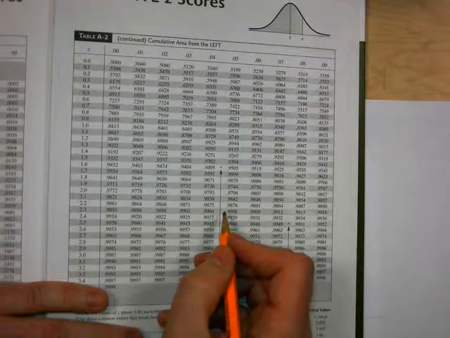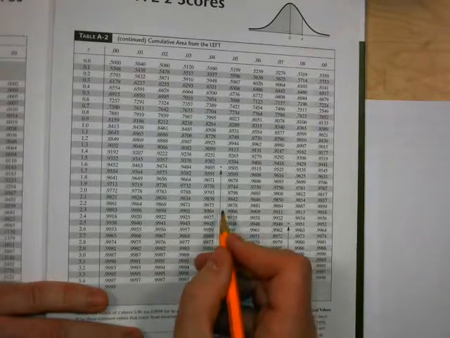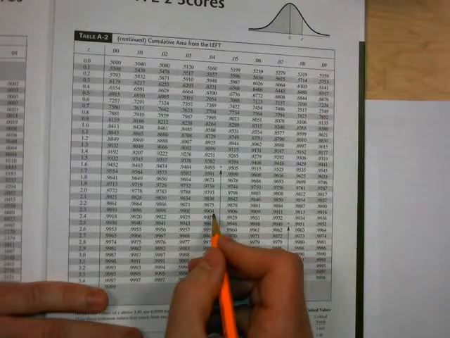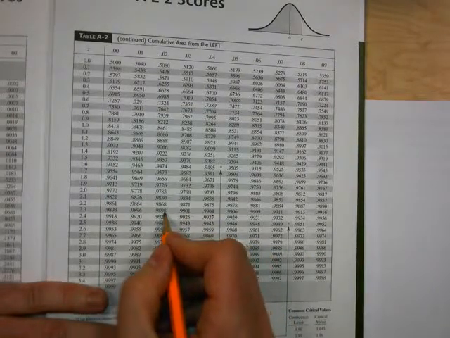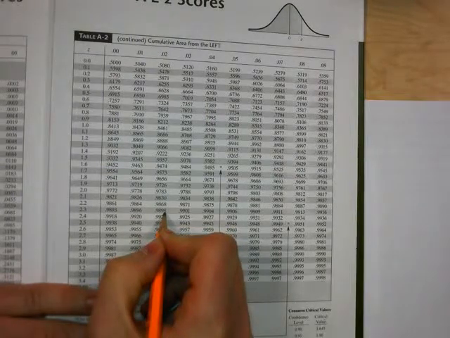For 0.9900, there's 9904, 9901, 9898. So we notice that 0.9900 doesn't exactly show up.